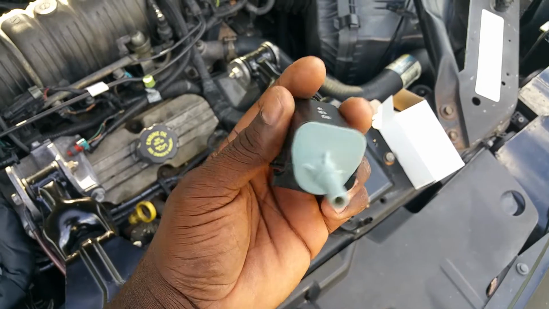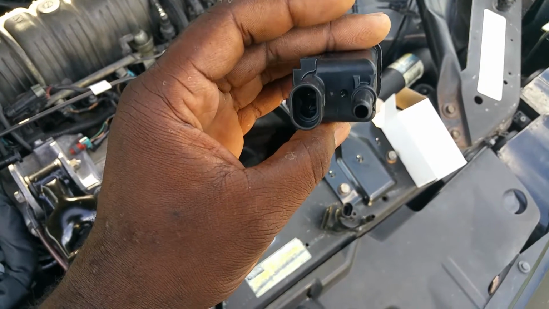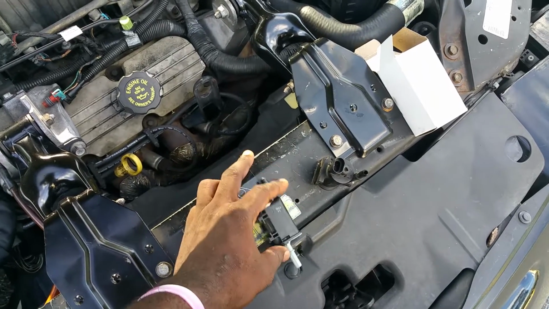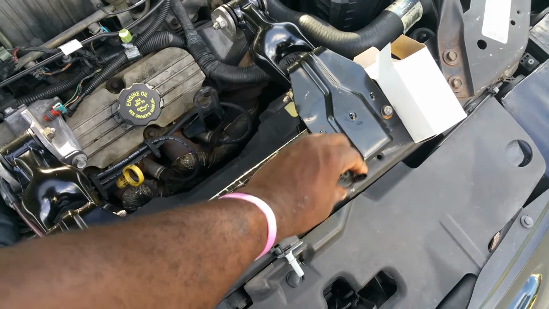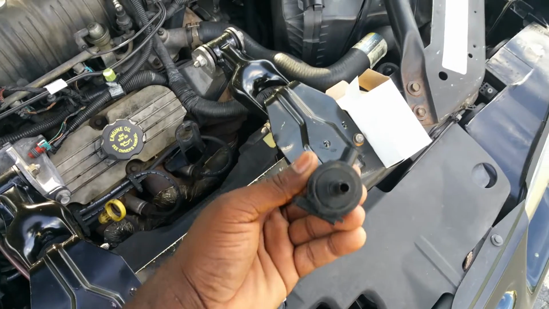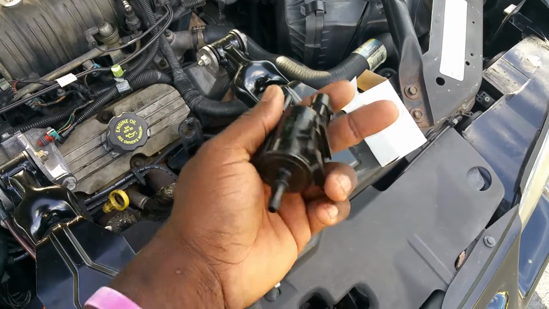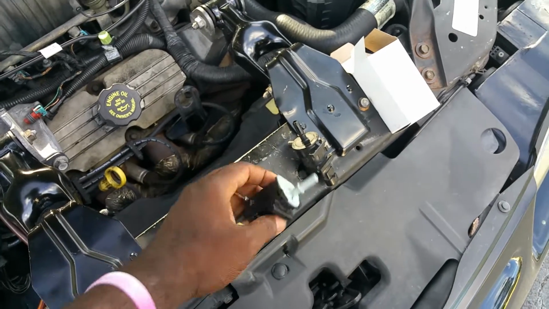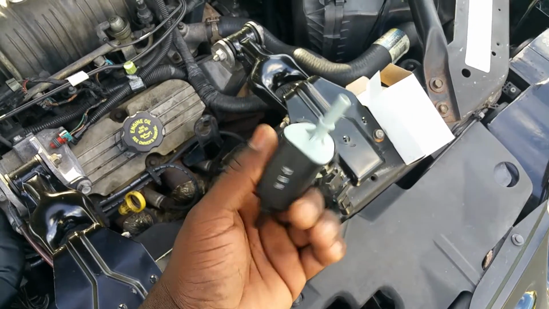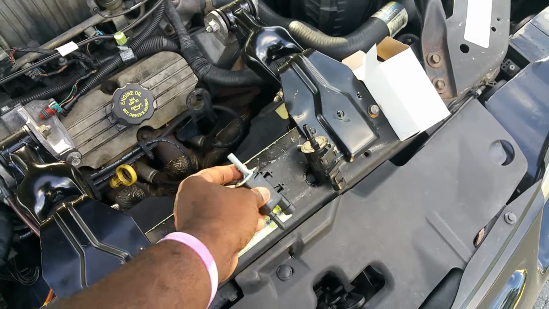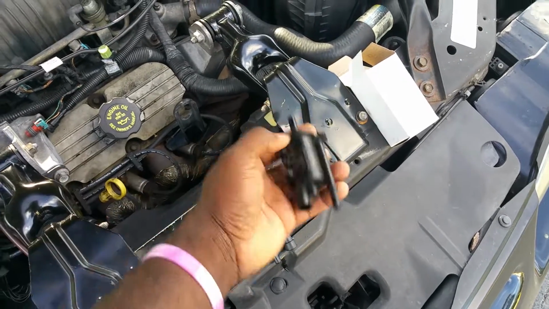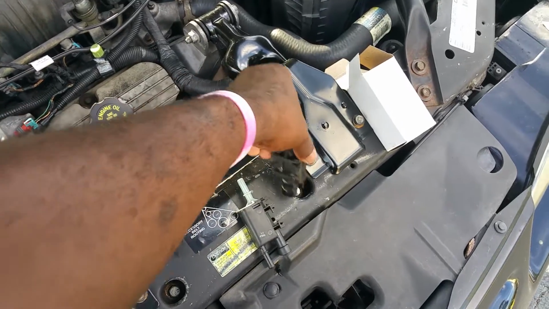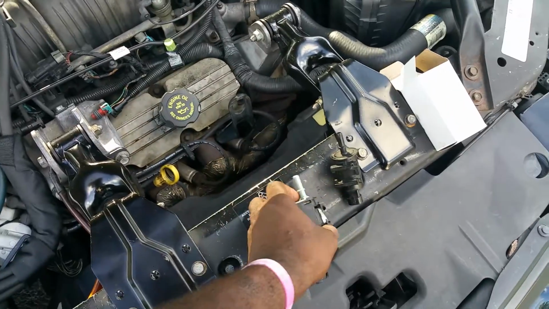Well, square, rectangular, one of the two, and it's completely different from this one, which is round, and the weight is also different. This one is lighter and a bit shorter than this one. This one's a little bit heavier, a little bulkier. But again, this one's round, this one's square.